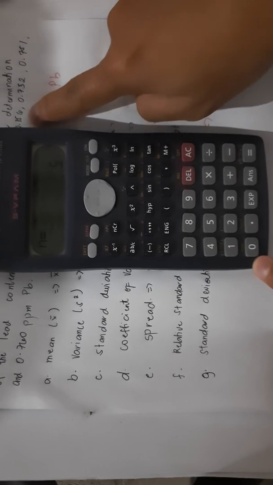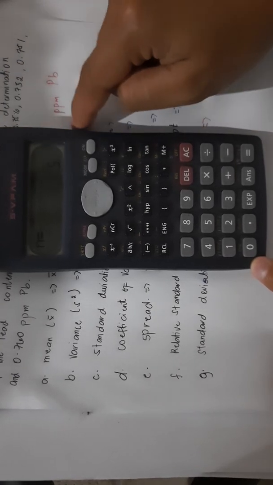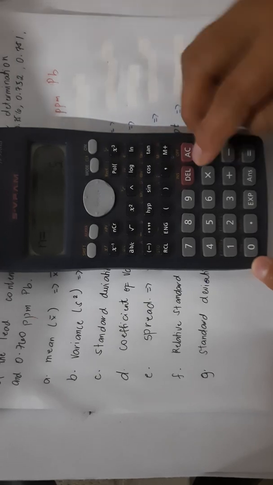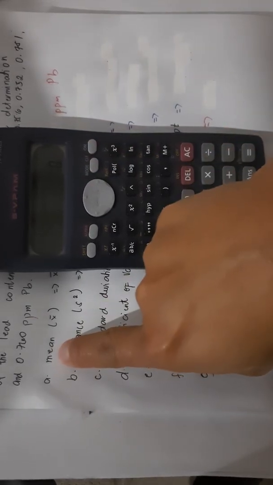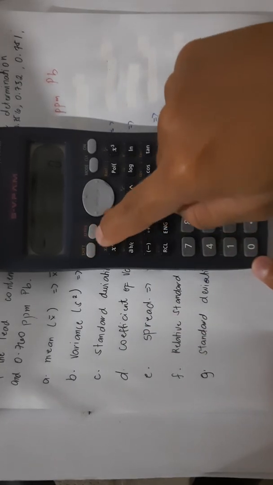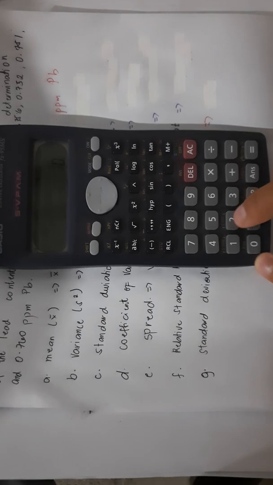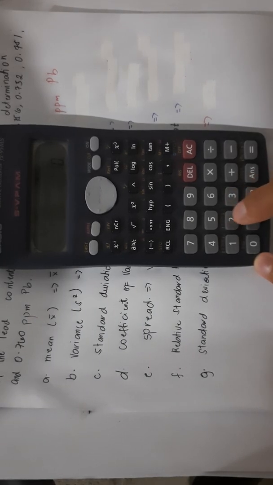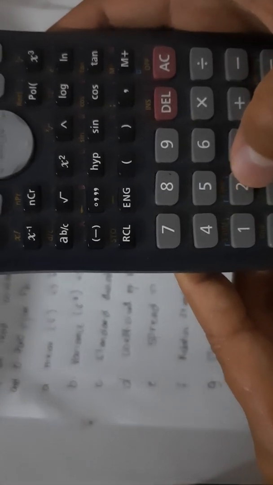Anyways, the data you input here were already in the memory of our calculator. Because we are going to find the mean, we will click shift and then S var. Here the S var is in number 2 in your calculator. You can see that one, S var. Okay, we click that one.